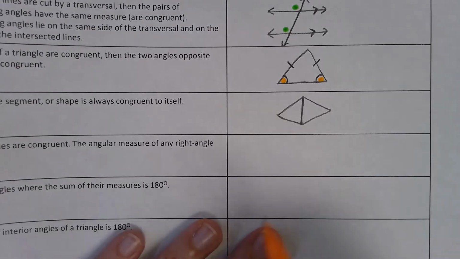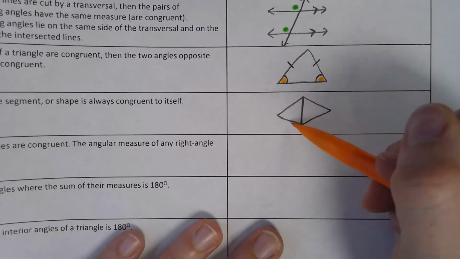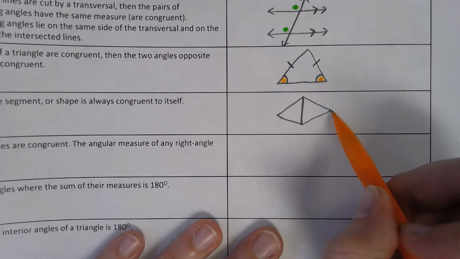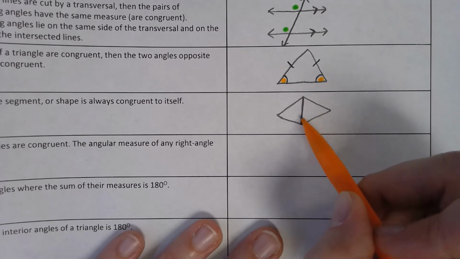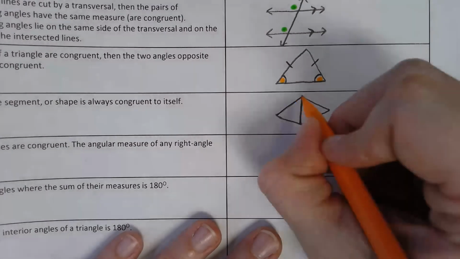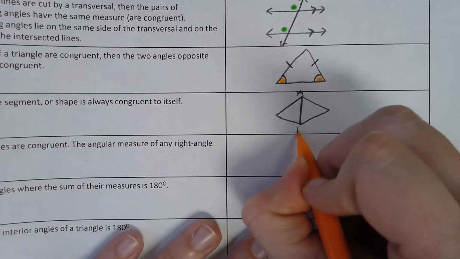So that just means if we have this triangle here on the left, this side that it shares with the triangle on the right, those are going to be congruent to each other. So let's maybe name that A, B.